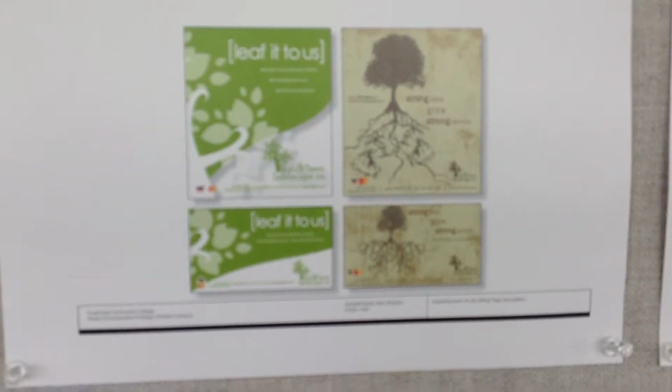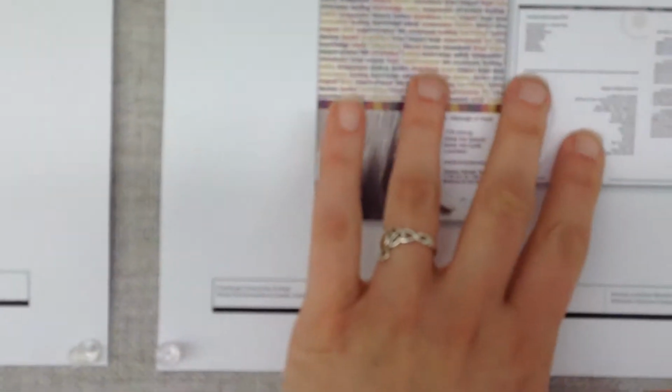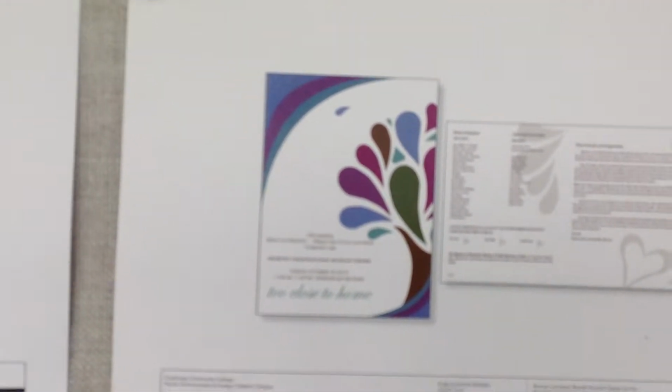We have yellow page advertisements, so we have a big one and a little one. These are nice too. These are showing a book. What this is going to do is show the cover of the book, and then we're going to show the inside spread. So that's one way that you could do it.